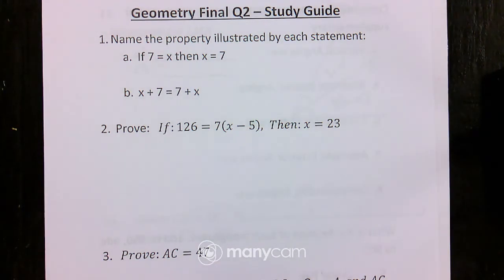Let's see here. Purple, blue, green. This should be good. Maybe a black and a maroon. Alright, let's start with green.